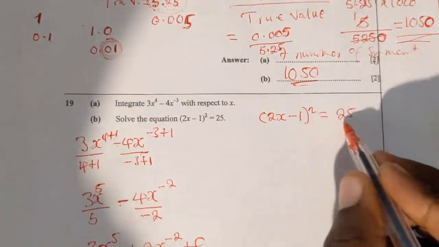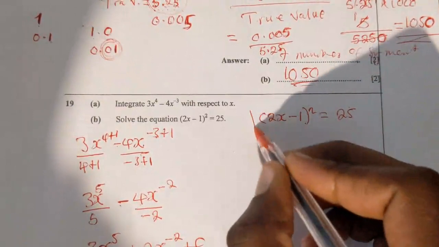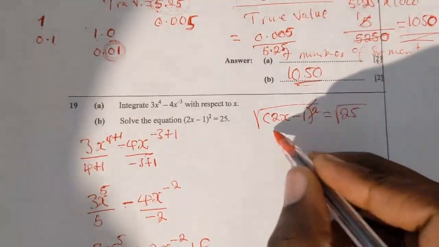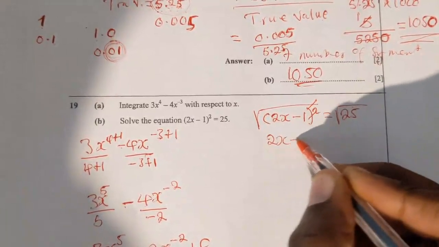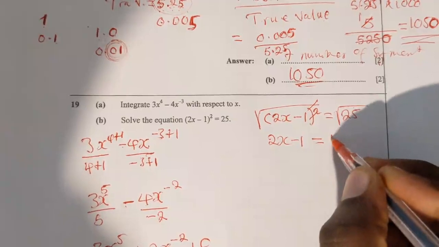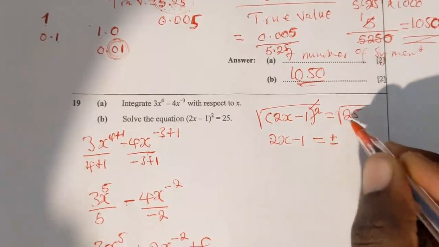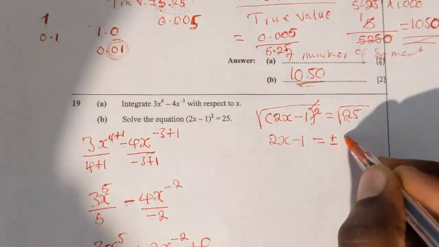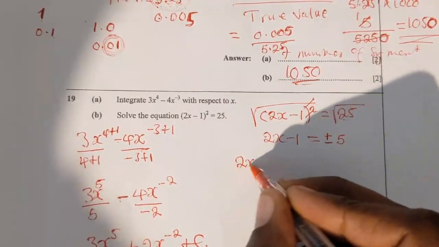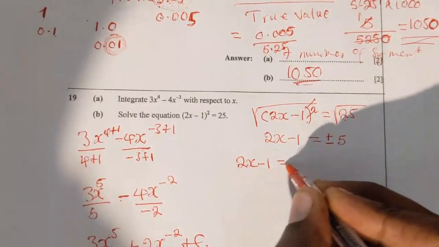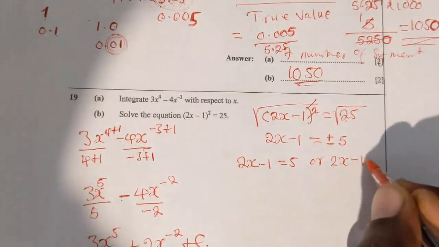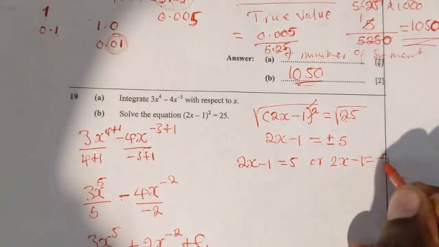So here, to get rid of a square root of a square, you introduce a square root on both sides. This goes with that. Then you have 2x minus 1 is equal to the positive or negative of the root of 25, which is 5. That means we are going to have two answers: 2x minus 1 is equal to positive 5, or 2x minus 1 is equal to negative 5.